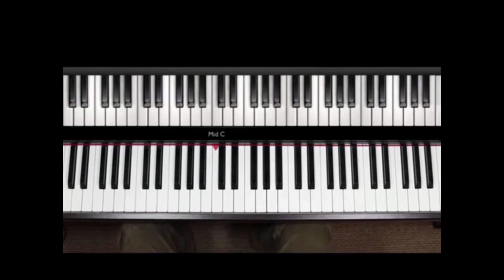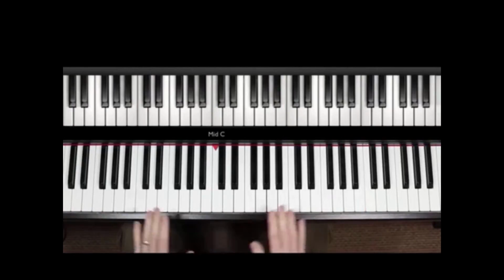So let's find a C note. That's the note before the two black keys. Before the two black keys, that's another C note. And again, another C note, and another C note. So they're all exactly the same note, C, C, C, C, C, but at different pitches.